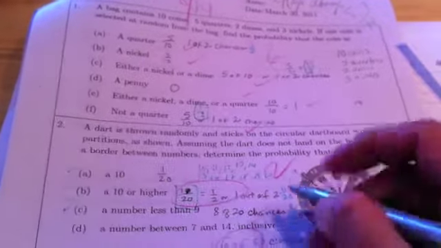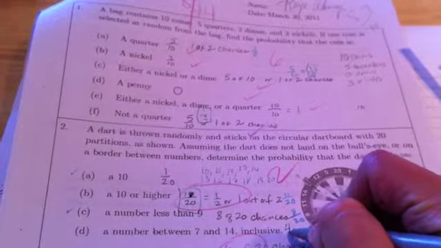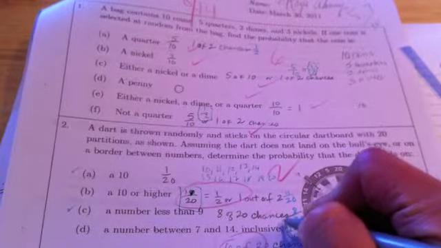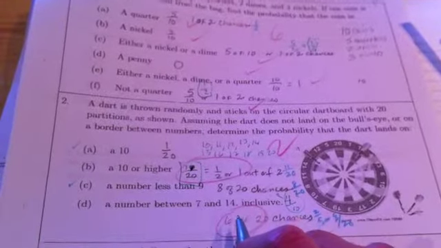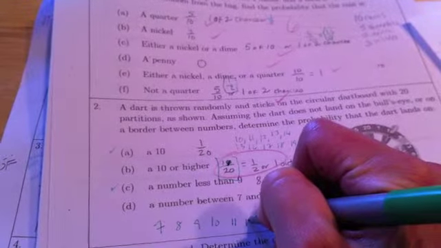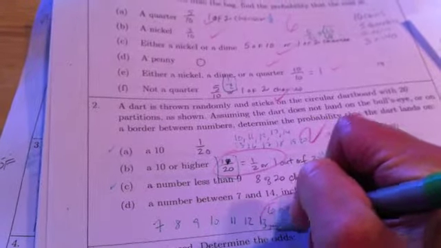Number less than 9. Yep, there are 8 numbers that are less than 9, just 1 through 8. And so 8 out of 20, you can simplify that to 4 out of 10 if you like. A number between 7 and 14 inclusive, so you'll take a 7, 8, 9, 10, 11, 12, 13, or 14.